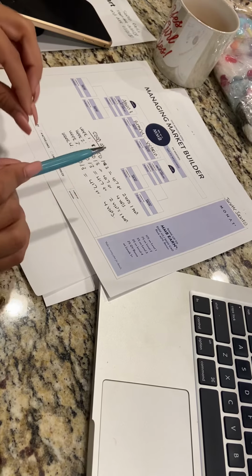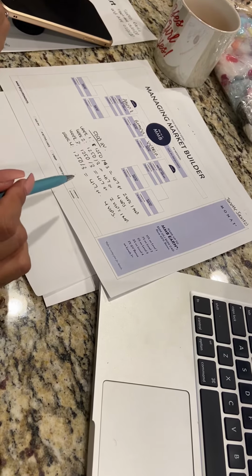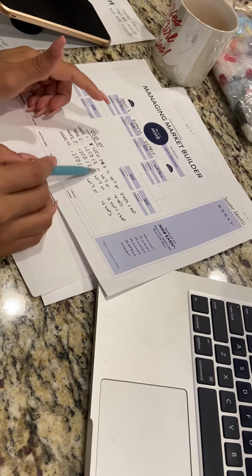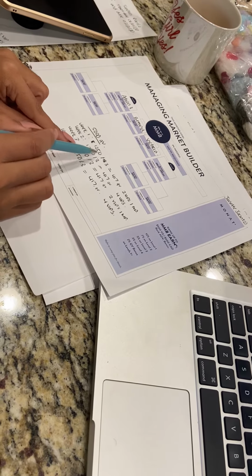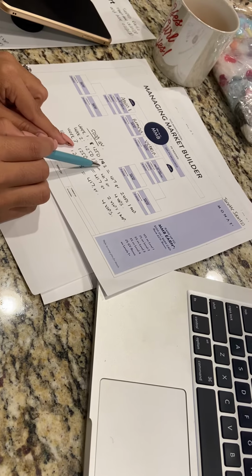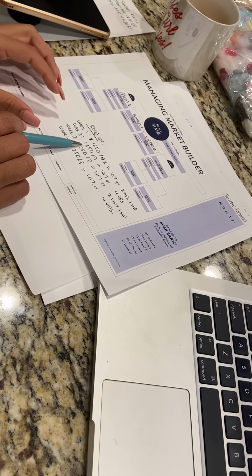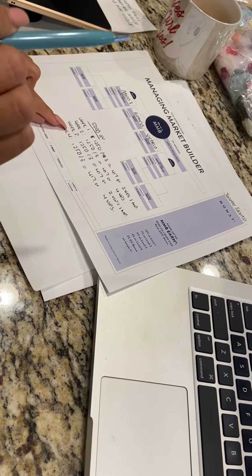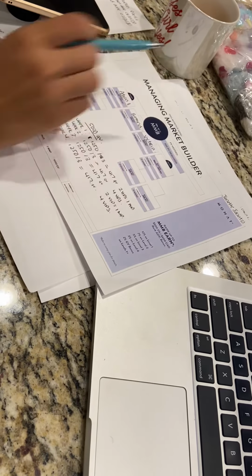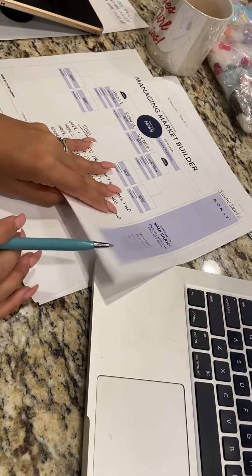I normally always go into my GV, DV and see, where am I at? Am I close to my weekly goal? Does my weekly goal look like this? If I'm a little behind, I know I have to step it up. And that way you're on track to hitting your rank. So hopefully this was helpful.